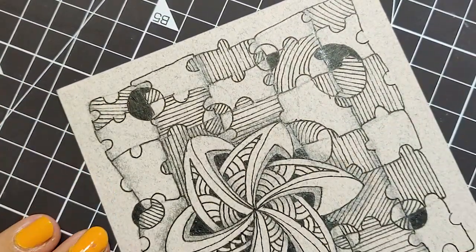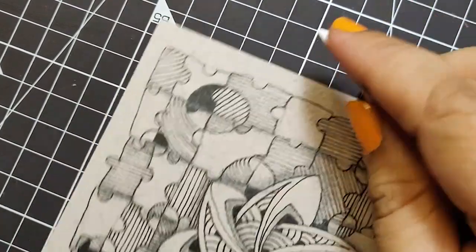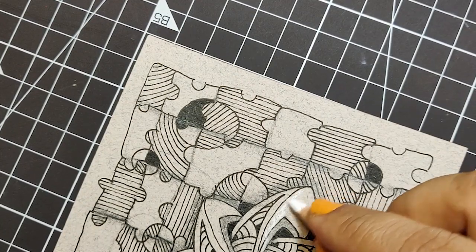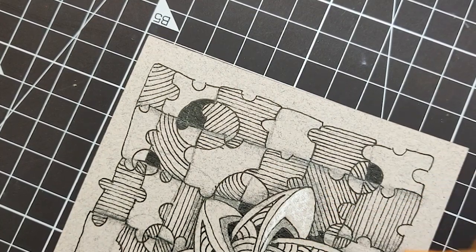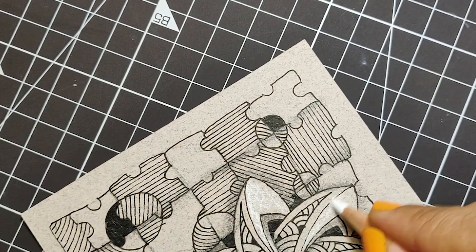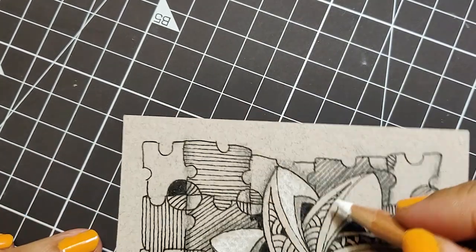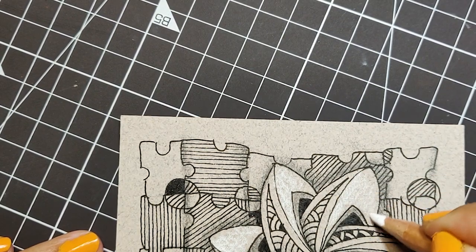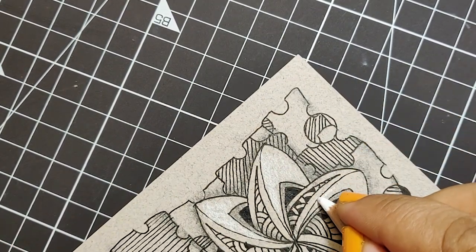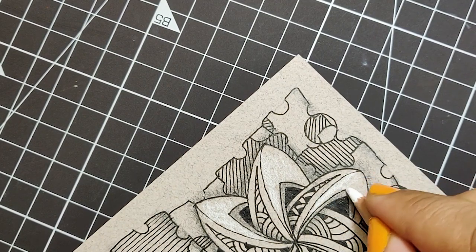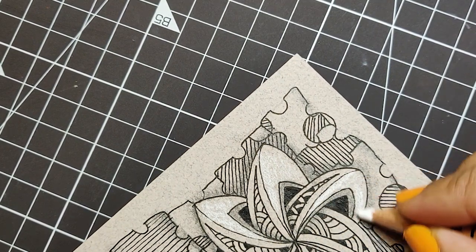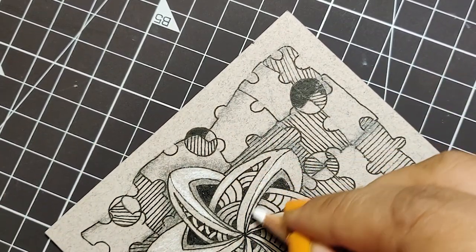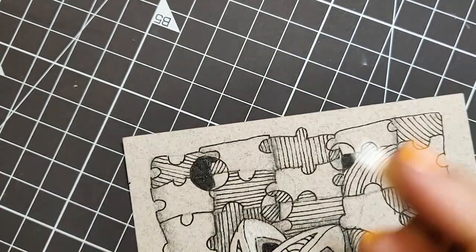So now we add the little magic of white pencil. That's really beautiful. Very lightly, just a bit. Just on the inside.